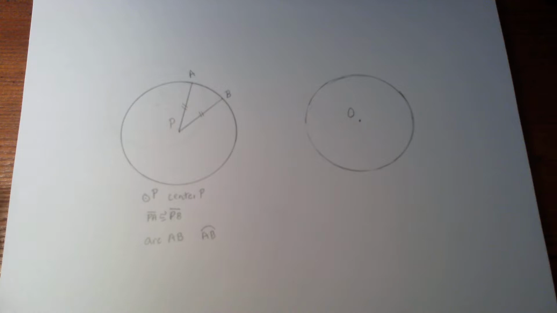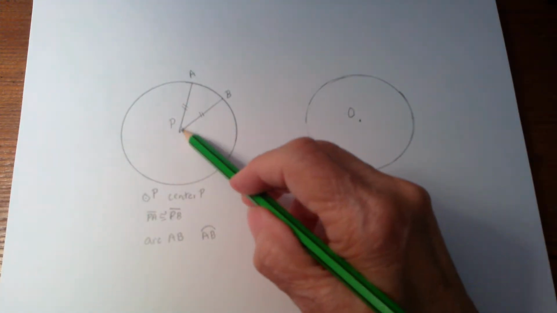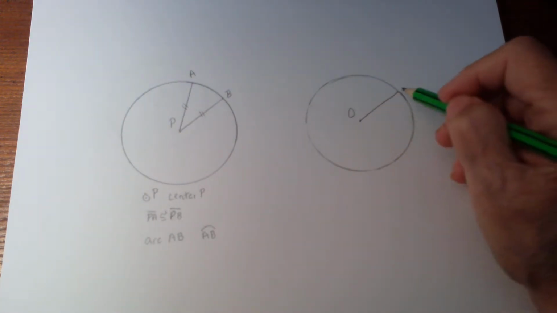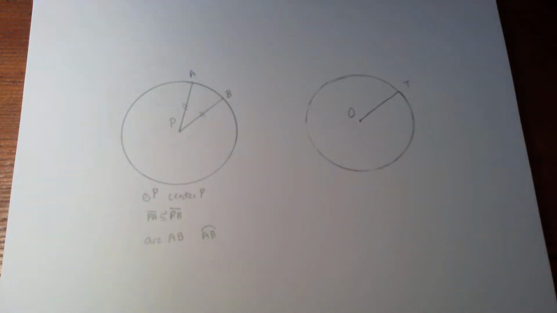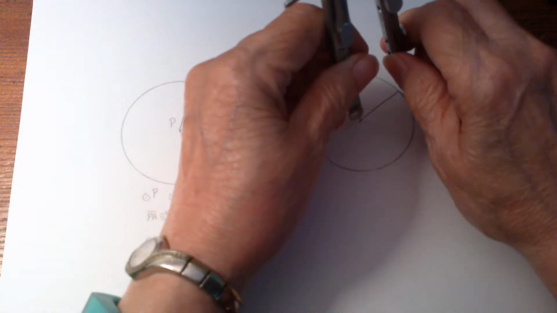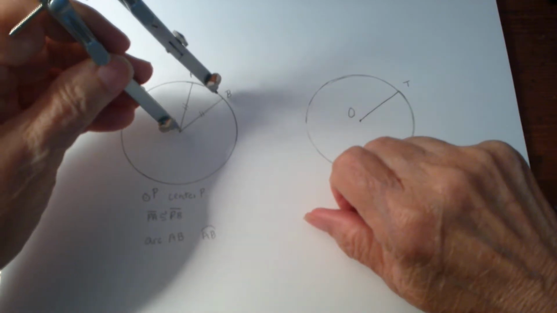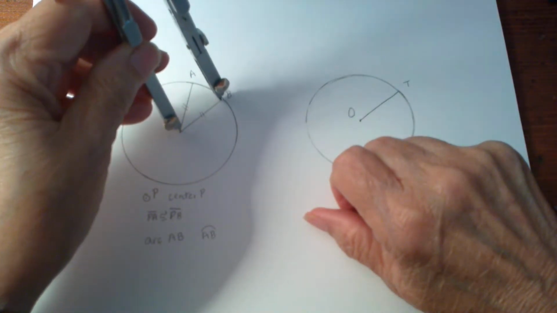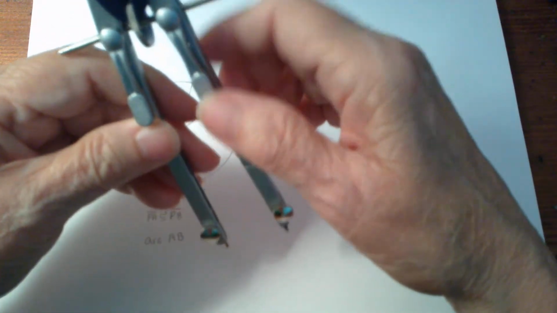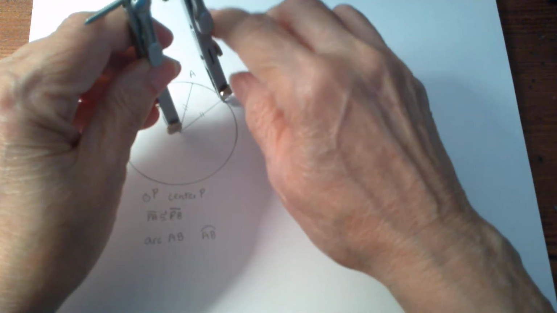But theoretically, circle O should be congruent to circle P if a radius of this circle, call that OT, is congruent. So let's measure and see. All right, this is the measure of OT. This is the measure of PB. Aha, I'm too small. This circle is a little bit smaller than that one. So I did not have my compass open enough. Let's try again for P to B.